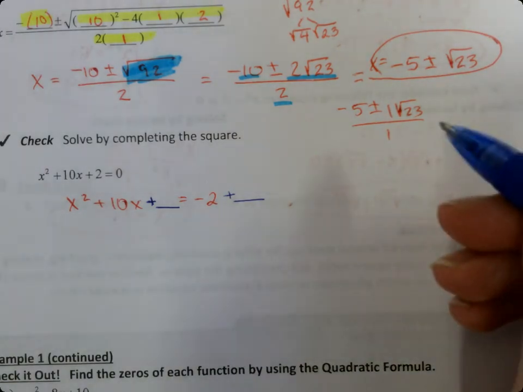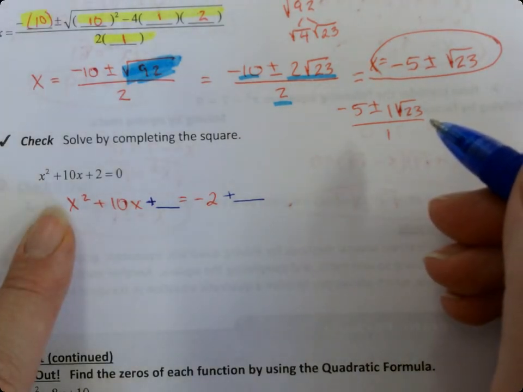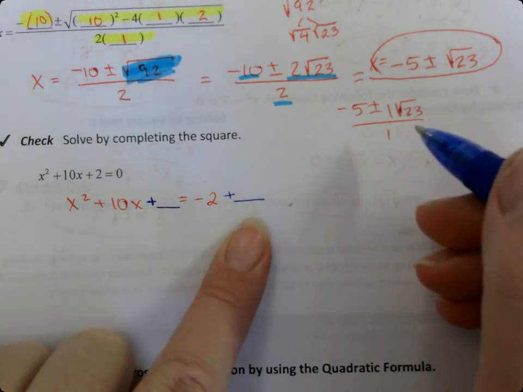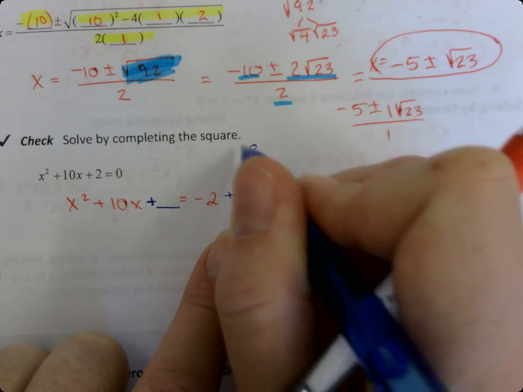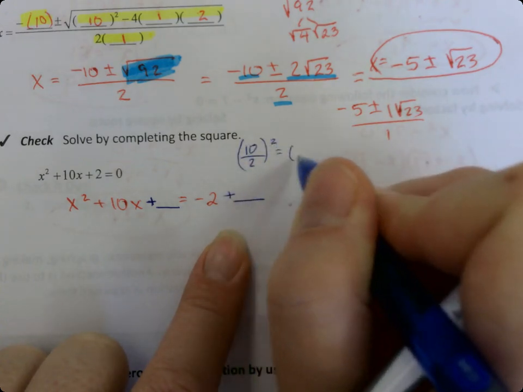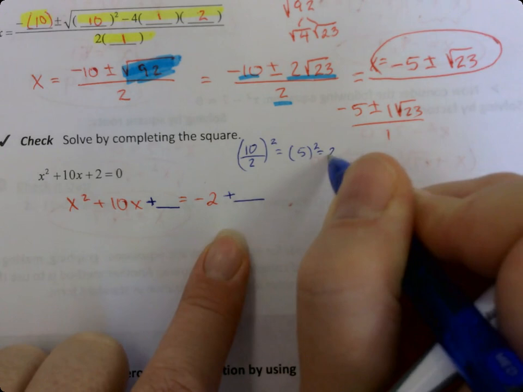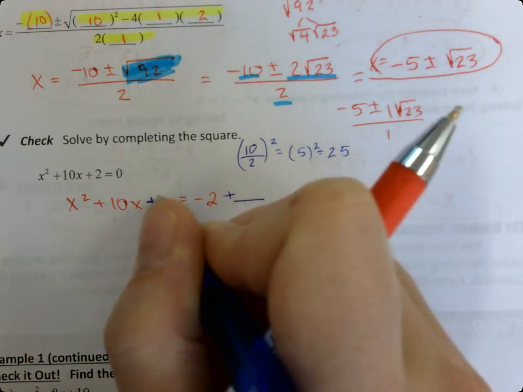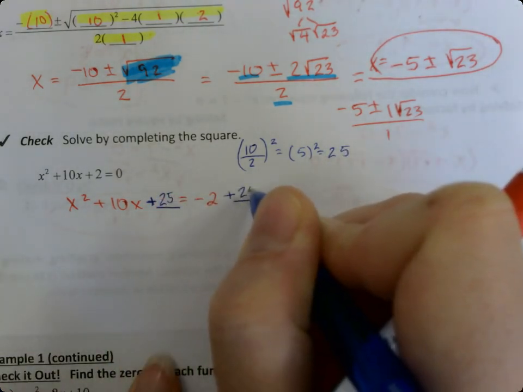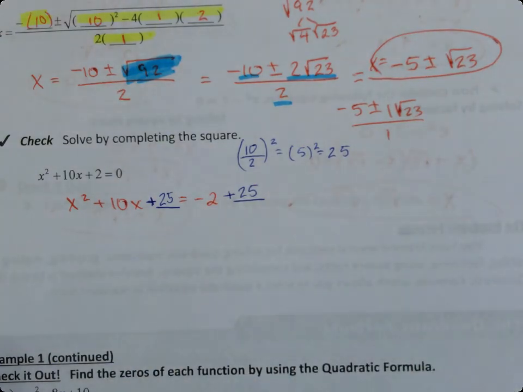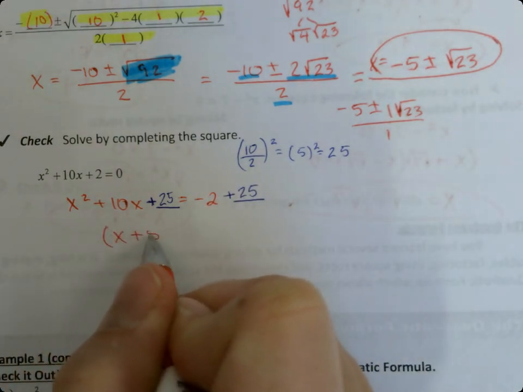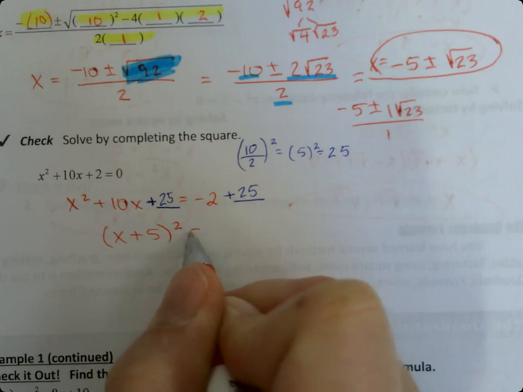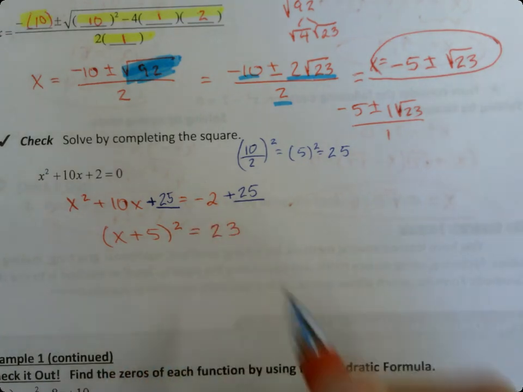So what was the rule to complete the square? A has to be 1. And what do I do to get this number? I'm going to take b, which is 10, divide it by 2, and square it. So 5 squared is 25. I'm hoping we remember this. Completing the square is an easy thing to forget, but we should just be able to refresh it and get it. Okay, factor this, double check. It's x plus 5 times x plus 5. So quantity squared equals 23.